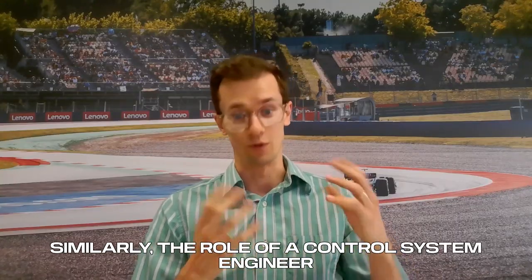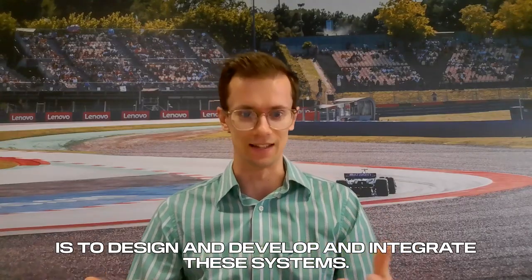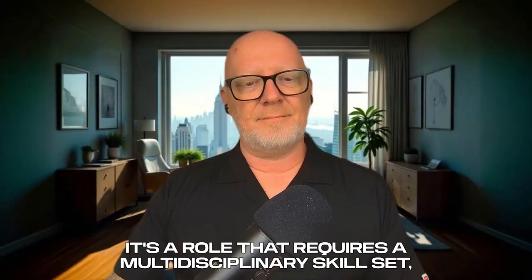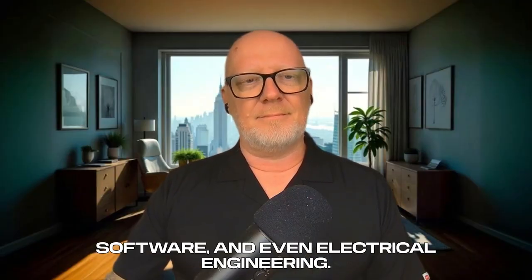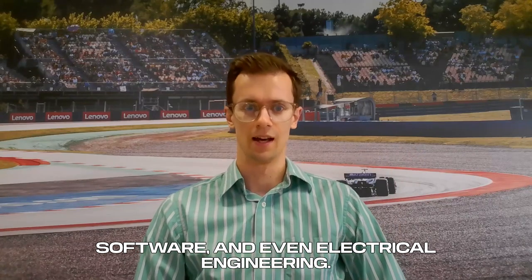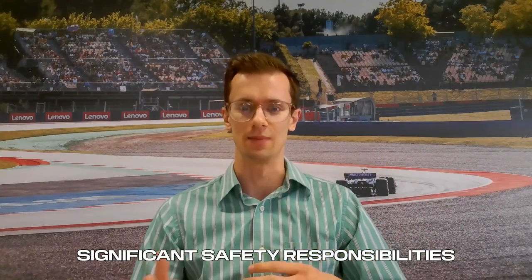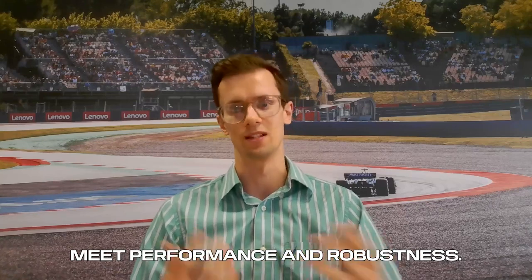Similarly, the role of a control systems engineer is to design, develop and integrate these systems. It's a role that requires a multidisciplinary skill set, so controls, systems engineering, performance, software, and even electrical engineering. And often these control systems have significant safety responsibilities and functionality alongside needing to meet performance and robustness.